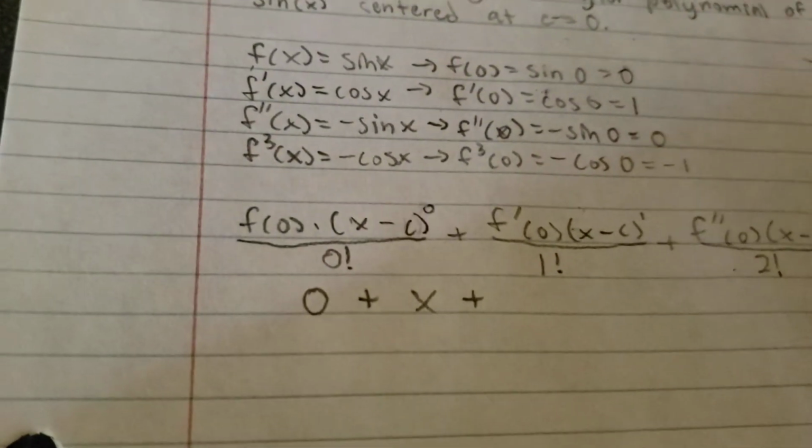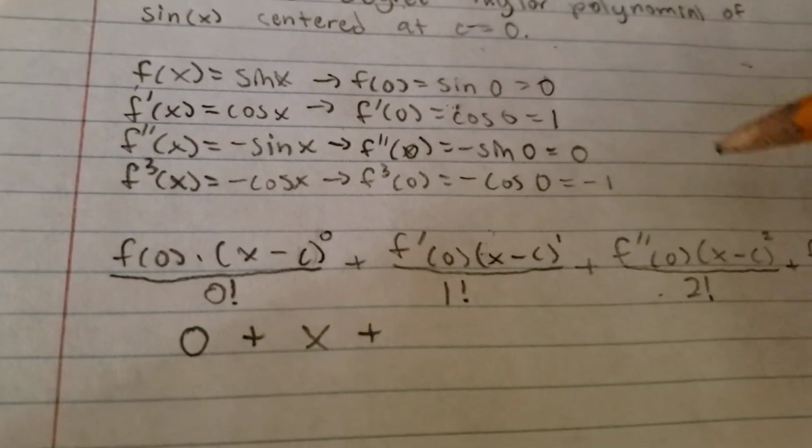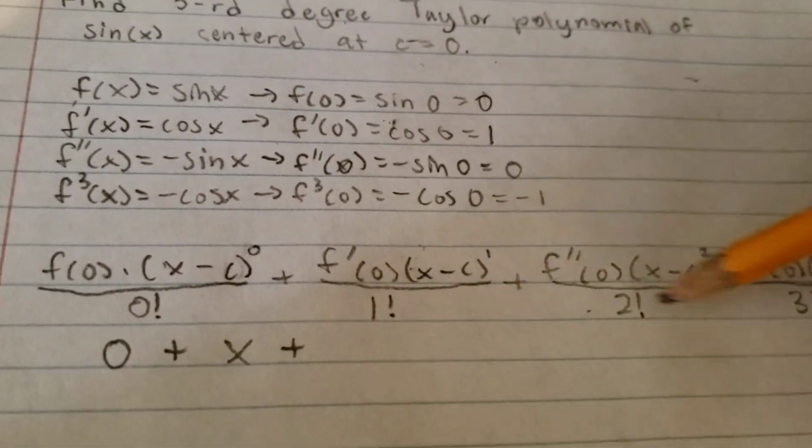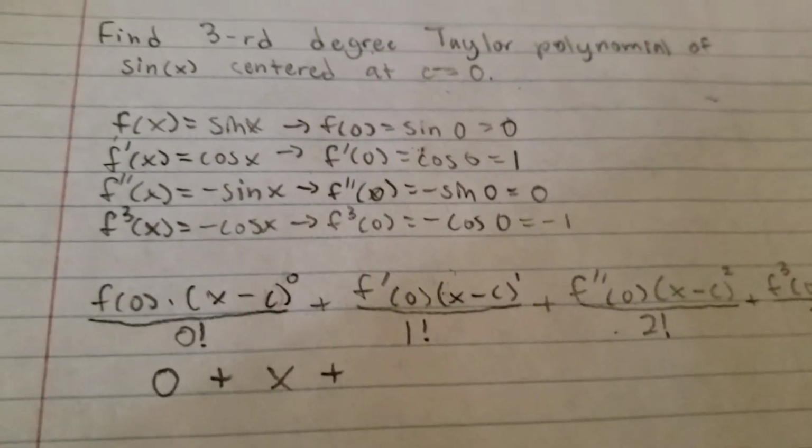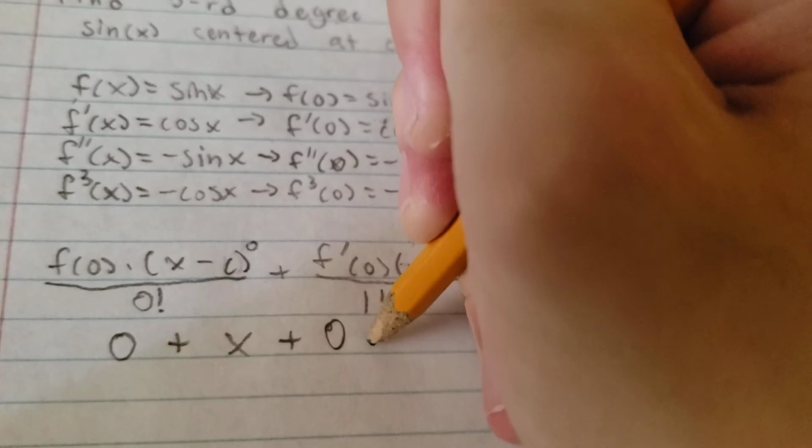Plus, and then we have f double prime of 0 over here. Well, that's just 0. And of course, 0 times all this other stuff is just 0, right? Let me just write that out for you guys.